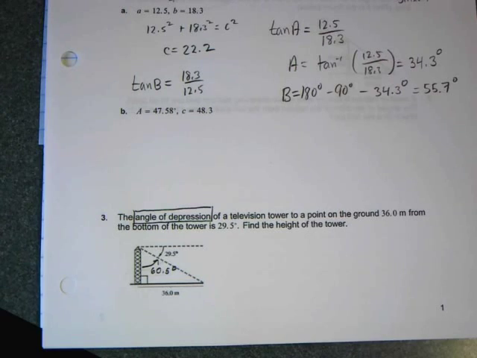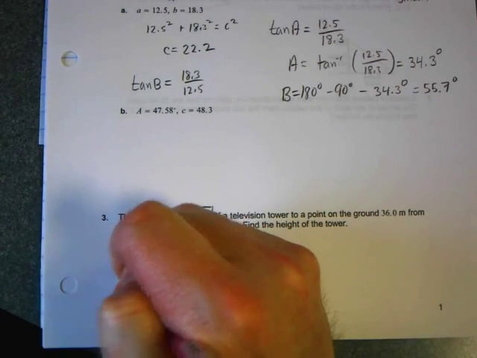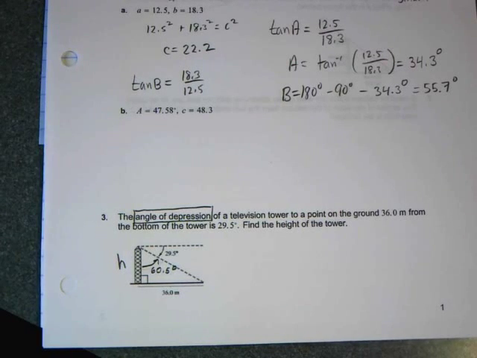Okay, what am I trying to find here? The height of the tower, which is over here. I'll call that H for height. Well, with the information that I have, what can I do to find the height of that tower?